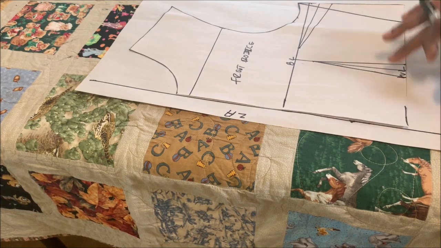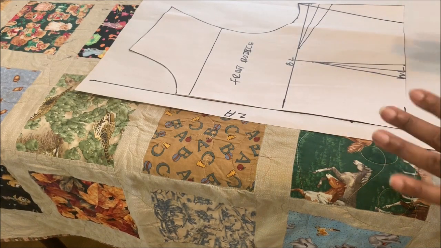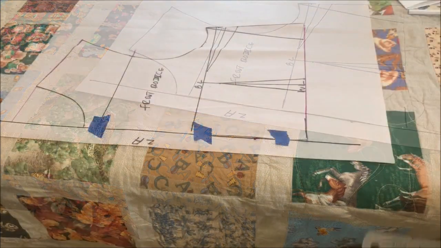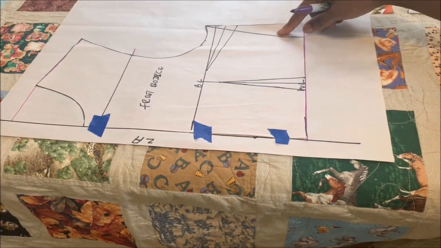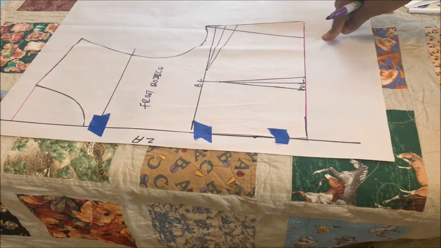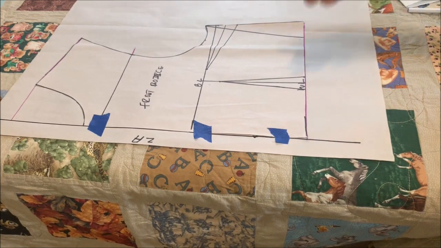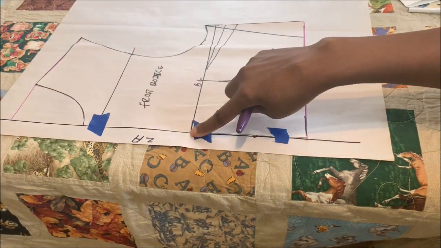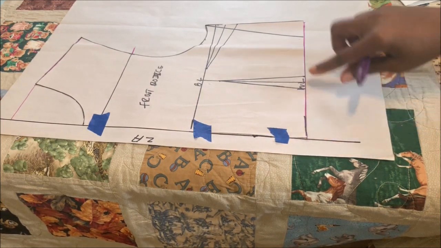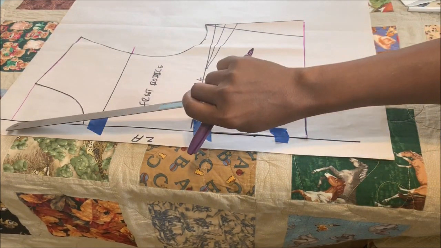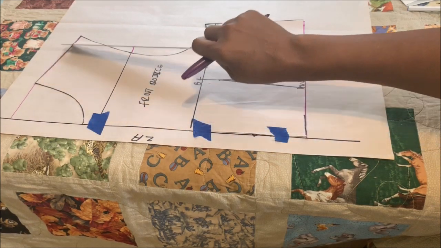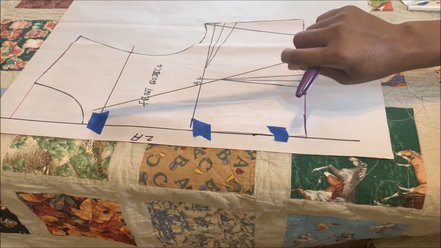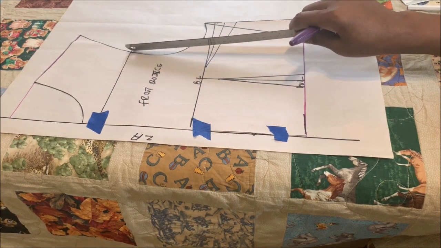I'm gonna place the masking tape to hold this down so it doesn't shift when we're working. Alright, so I've gone ahead and placed my front bodice on another pattern paper so we can draft the back bodice. You can use your masking tape to hold it. What you're gonna do is extend this line. This is the shoulder line. You trace the shoulder. Also on the mid armhole, you extend the line.